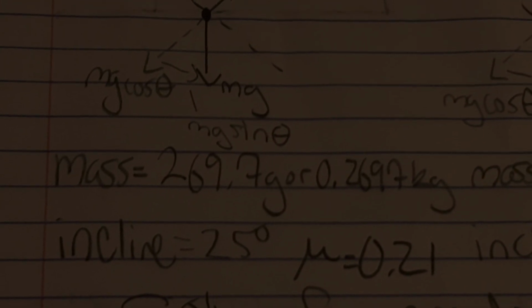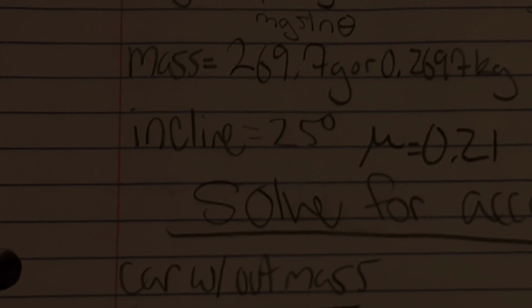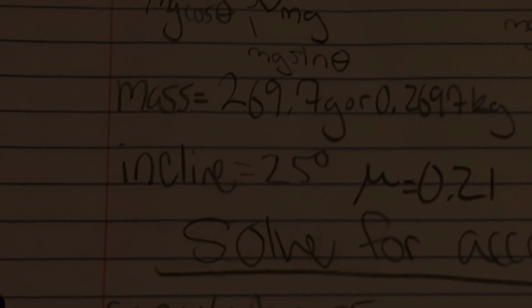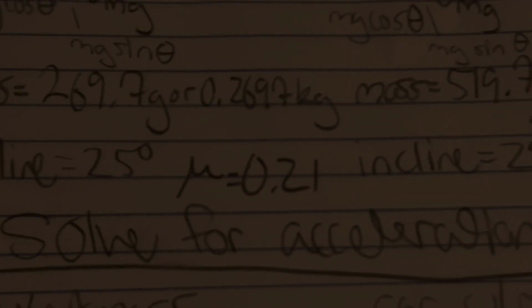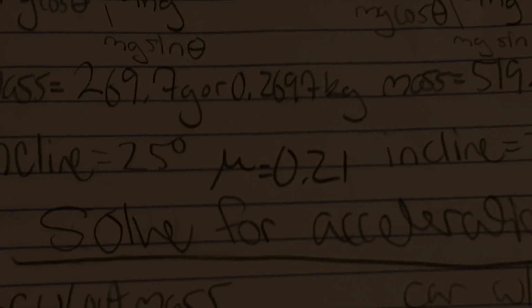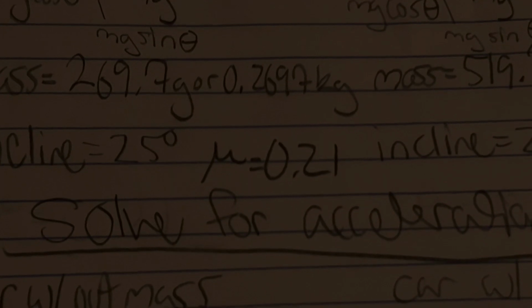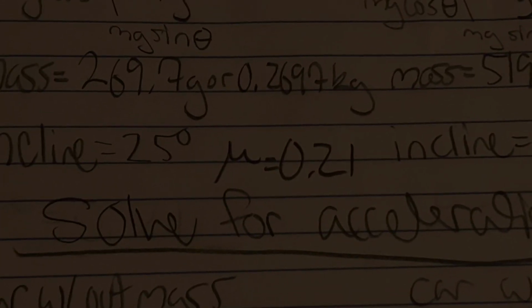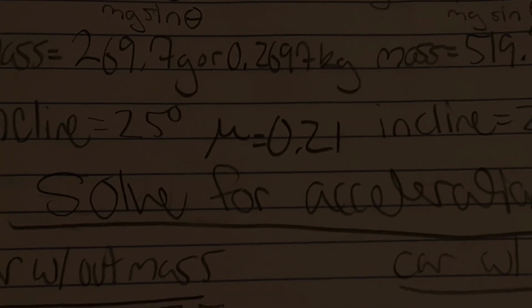We found the mass of the cart without the extra mass on top to be 0.2697 kilograms, and the one with the mass to be 0.5197 kilograms. And both of the carts went down a ramp with an incline of 25 degrees and a coefficient of friction of 0.21.